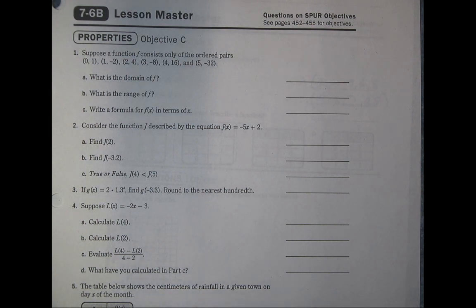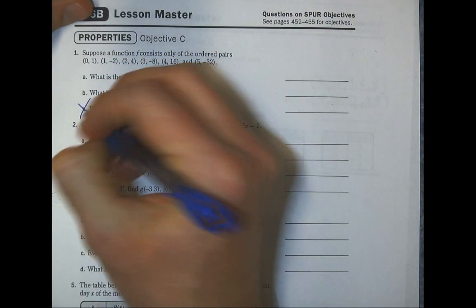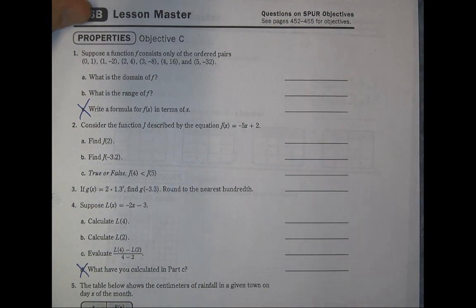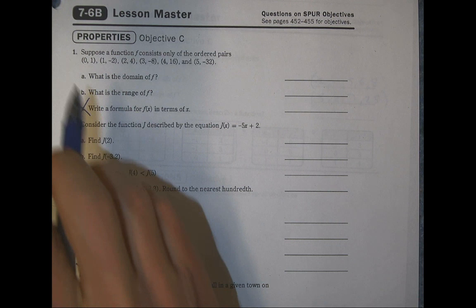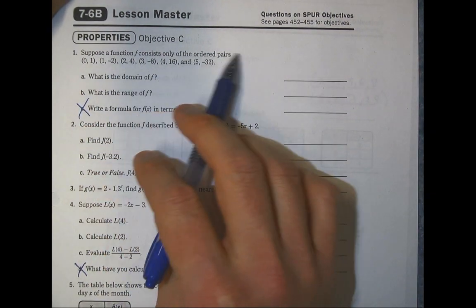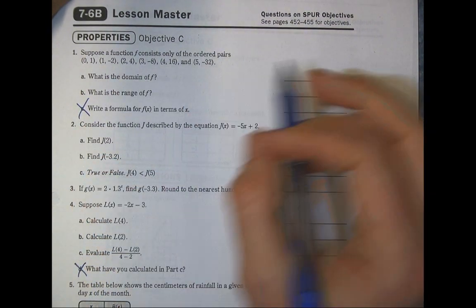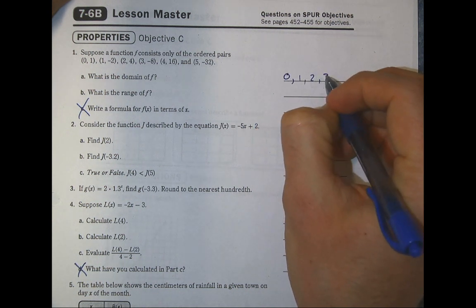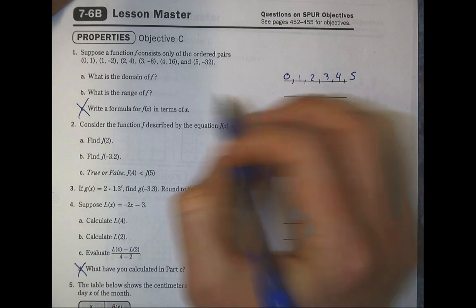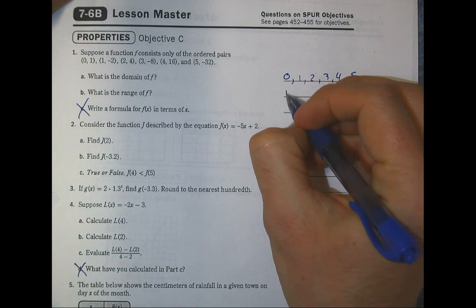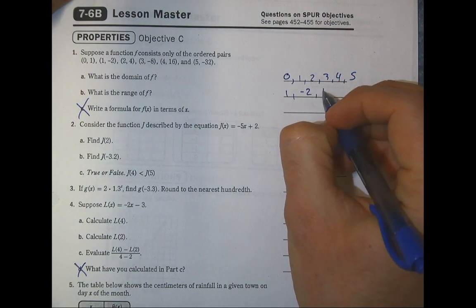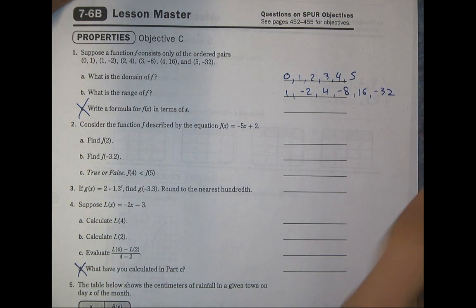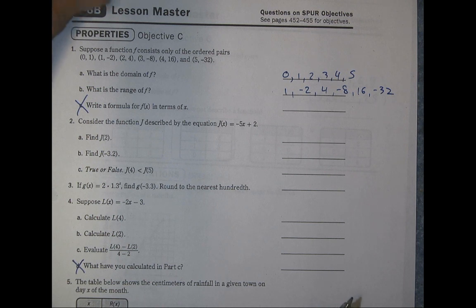All right, and the last page, 7.6, we crossed out letter C. You can actually cross out letter D as well. I'm not concerned about that. Number 1, suppose a function consists of only these ordered pairs. What's the domain? You're going to list them off. So x values, 0, 1, 2, 3, 4, and 5. The range, y values, 1, -2, 4, -8, 16, -32. The book puts them in order. I'm okay if they're not.